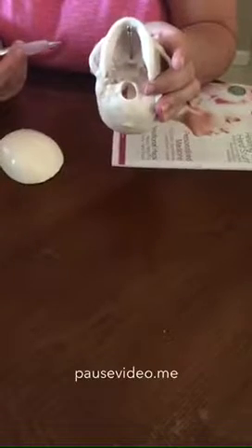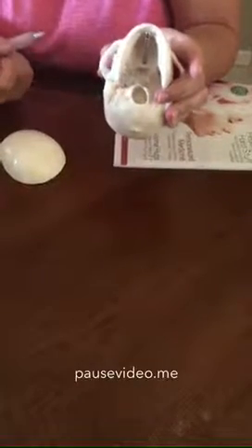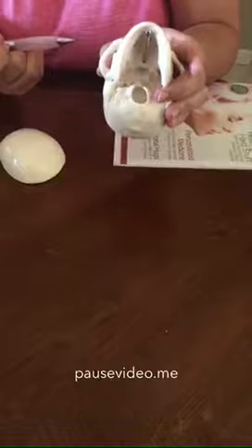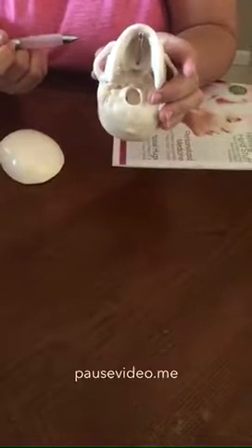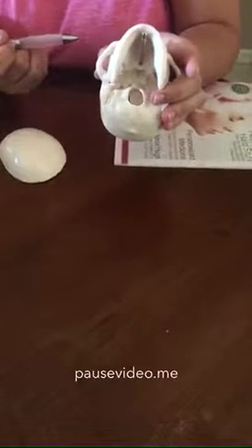Don't know if you can see it, but the internal acoustic meatus is also in there, and it's part of it. The internal acoustic meatus is where the vestibulocochlear, the facial, and the labyrinthine artery from inside the skull pass through.